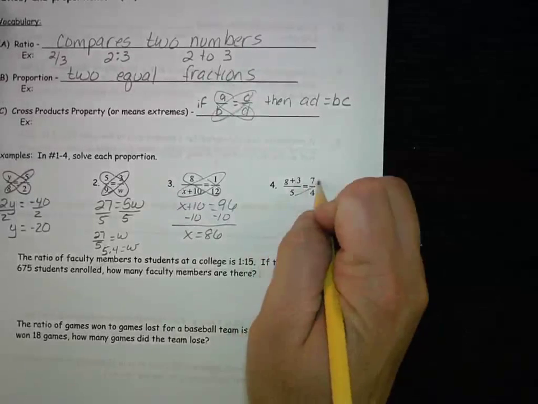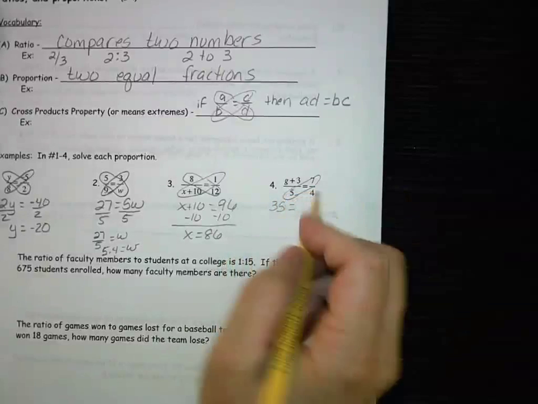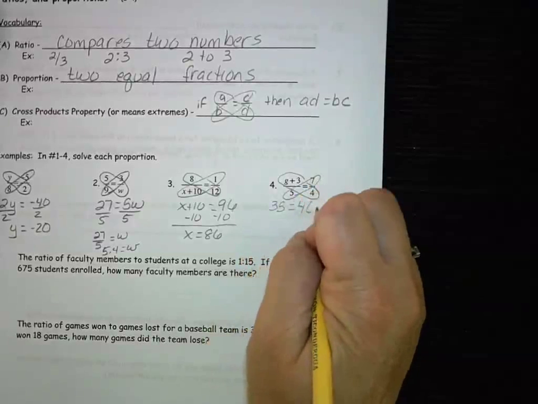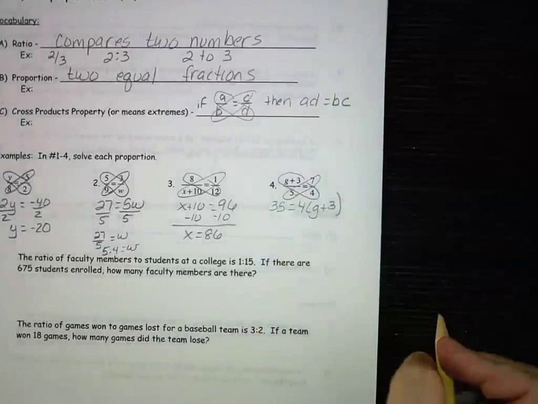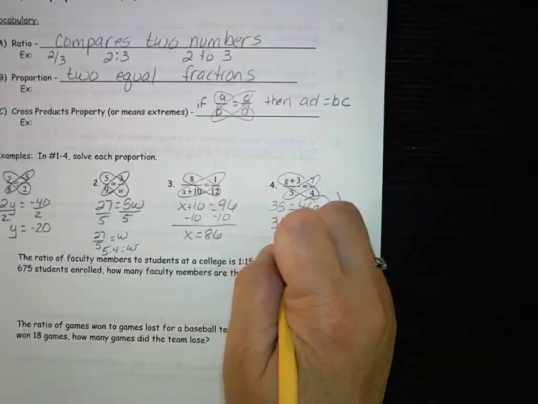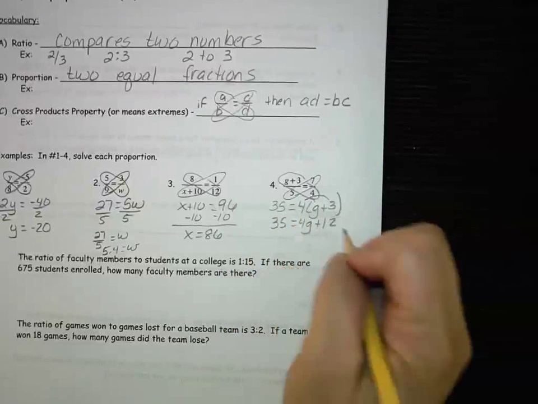Number 4, we have 35 equals, careful when you cross multiply here, becomes 4 times g plus 3, and you need to distribute: 4g plus 12.